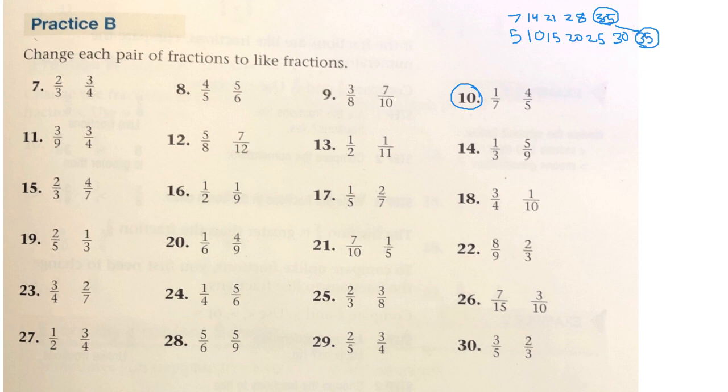I think I'll need to rewrite these for space. So 1/7 times something to get to a new fraction that has 35 as the denominator. So how many 7s does it take to get to 35?